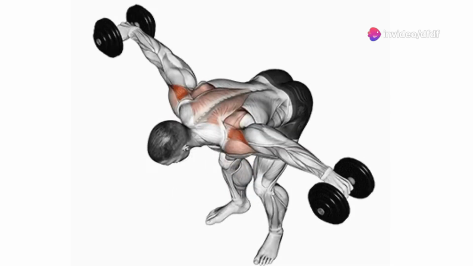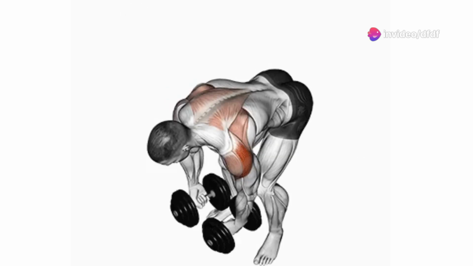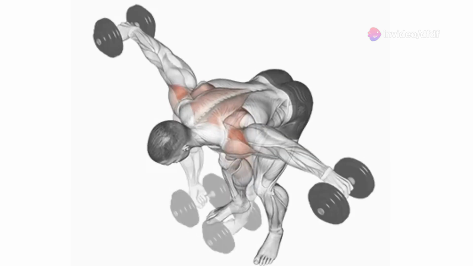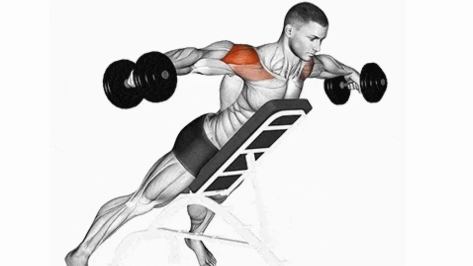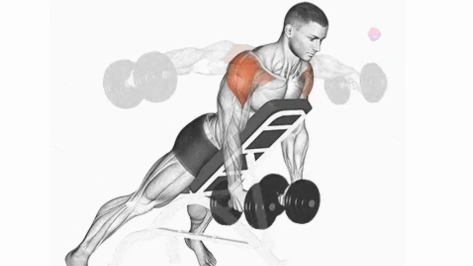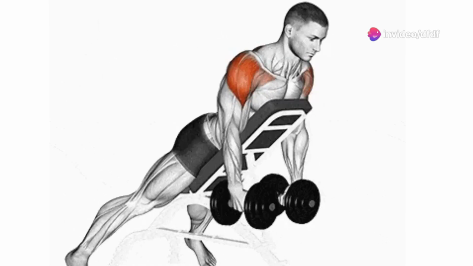This exercise is key for targeting the often undertrained posterior deltoids. By hinging at the waist and extending your arms outward, like the wings of a butterfly, you engage these crucial muscles with precision. Another excellent exercise is face pulls.